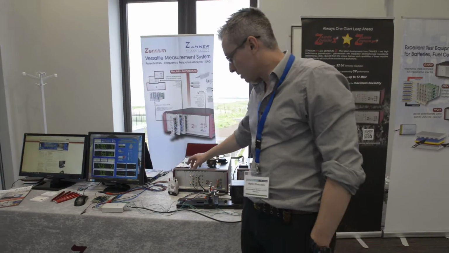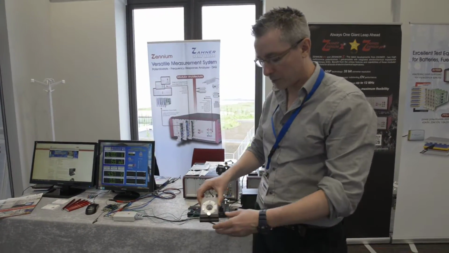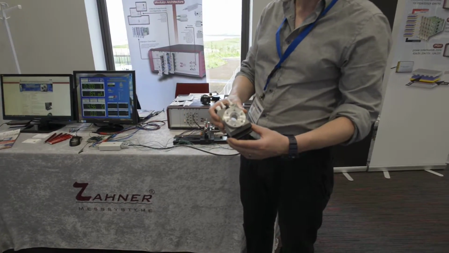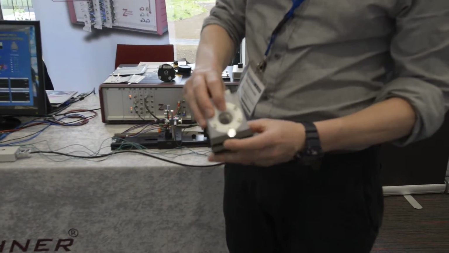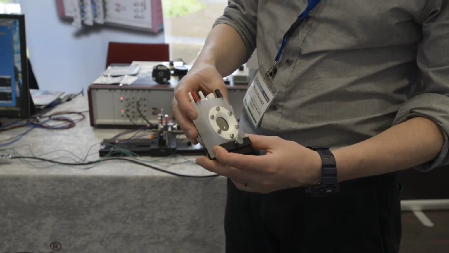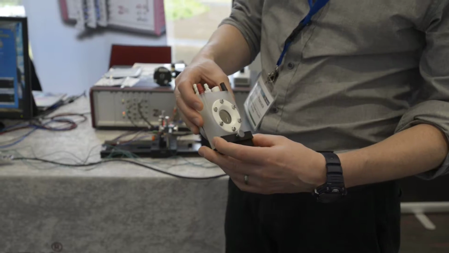Some people were also interested in the little PEC2 cell that we had on the stand. This is particularly useful for people who have liquid electrolyte type studies, that you can put your own electrolyte in there. The windows are optically transparent. You can put reference electrodes, counter electrodes, and obviously working electrodes in here.